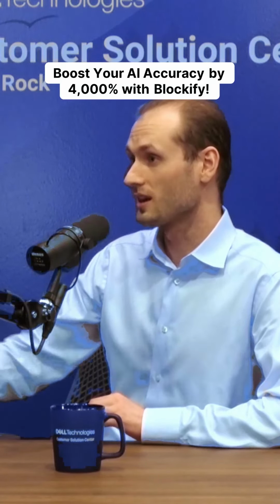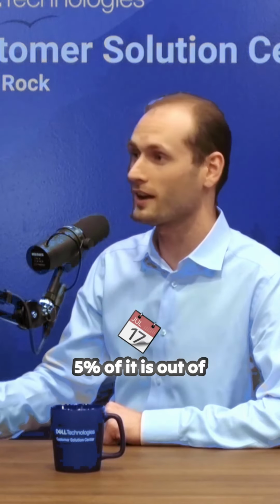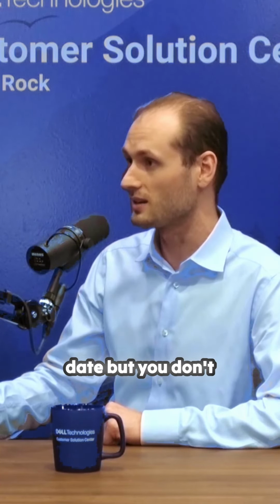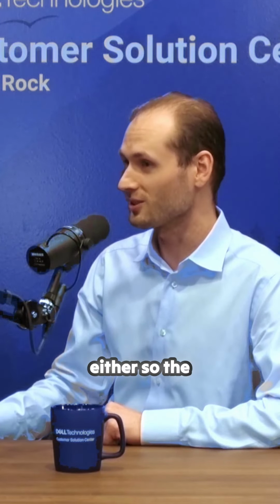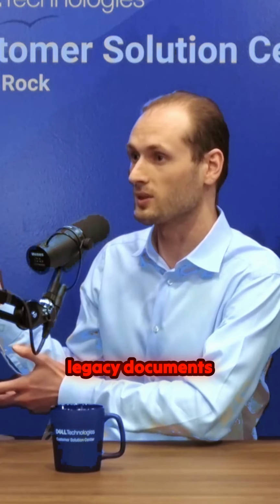And the issue there is that information, that 3-year-old RFP response is probably outdated in some capacity. Maybe not the whole thing, but I can guarantee that at least 5% of it is out of date. But you don't necessarily know which 5% either. So the challenge is, how do you keep those old legacy documents updated?